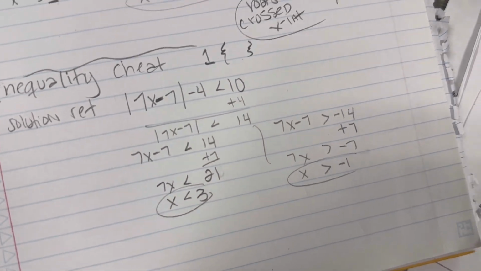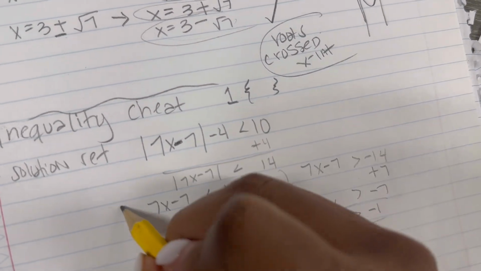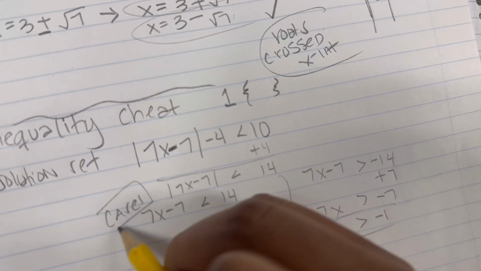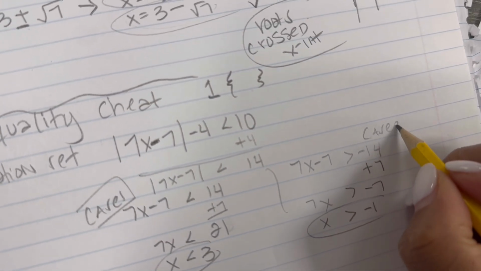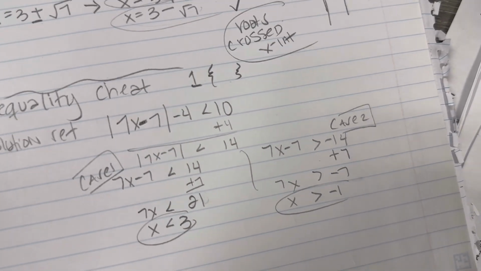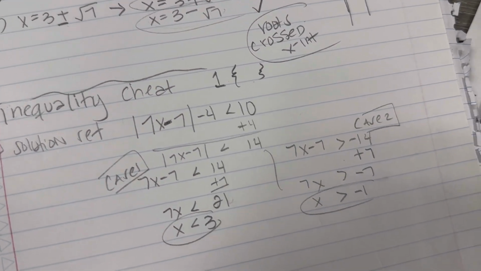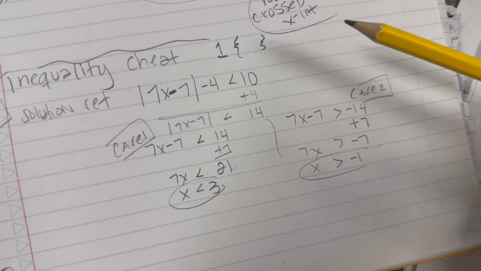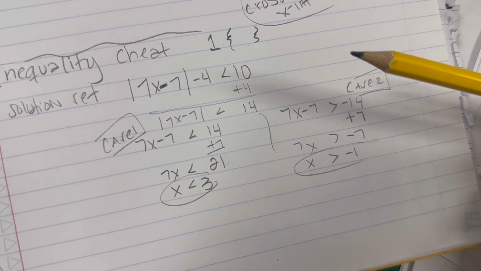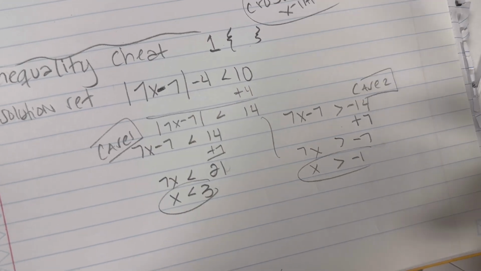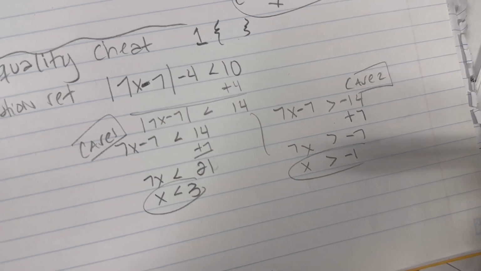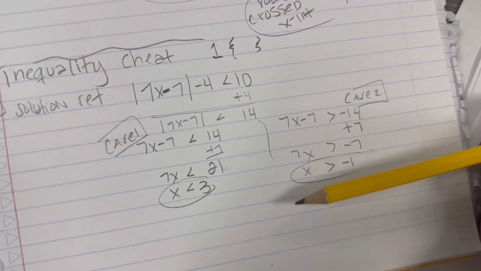To be honest, it's faster to do it that way, to create your two cases. Case 1, case 2. And also, you need to know how to do it by hand, because some questions on your test might be a fill in the blank, or it might be an error analysis where you have to know how to do the actual steps.